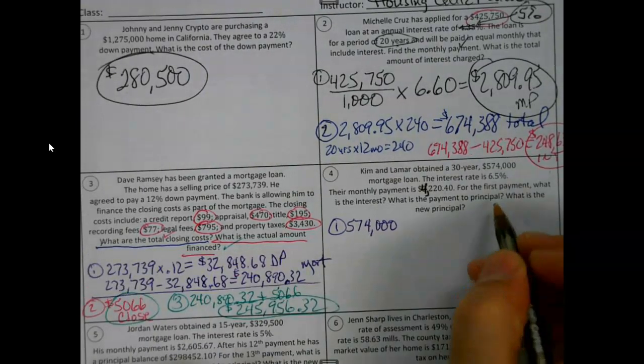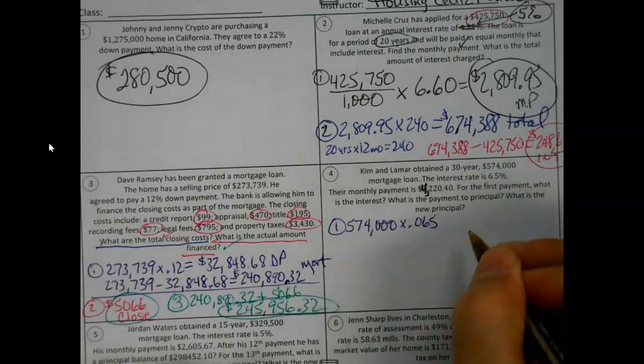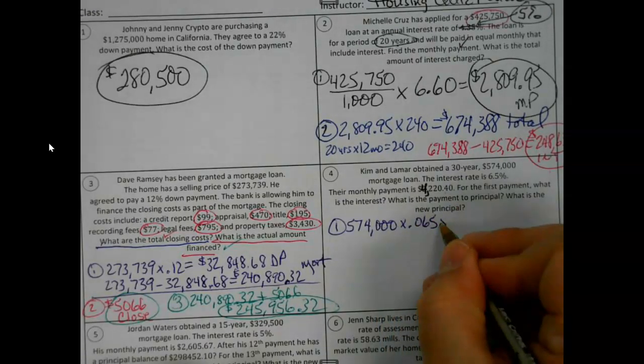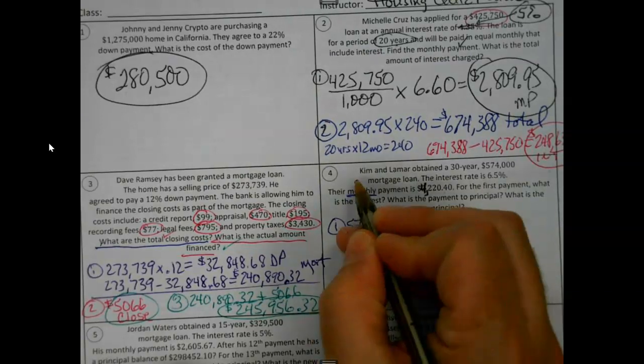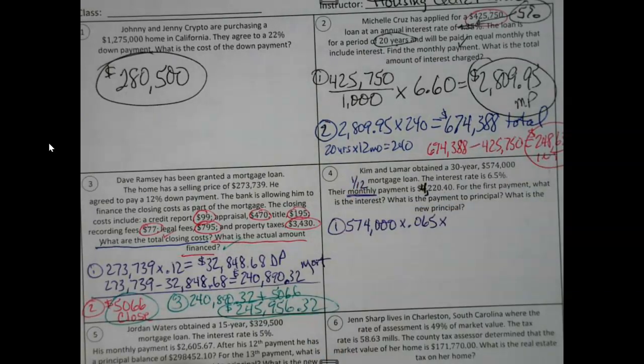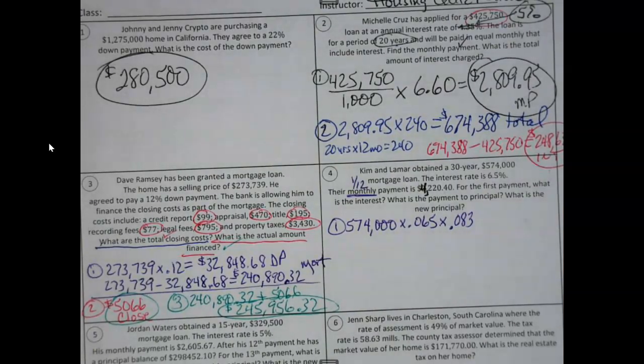So let's see. We need the interest rate. And I also need, if you remember back, since this is monthly, every time we talk about monthly, it's 1/12 of a year, or the decimal we talked about during the unit was 0.083. You can use 1/12 here too.